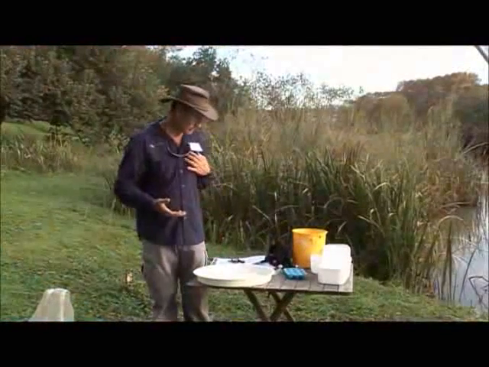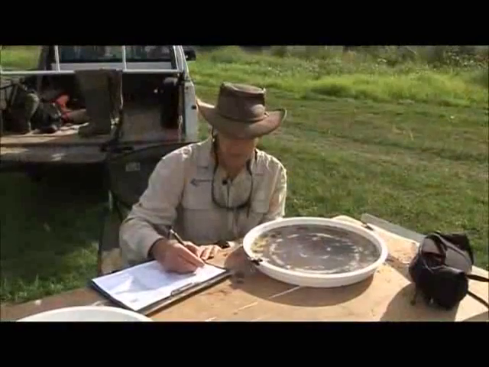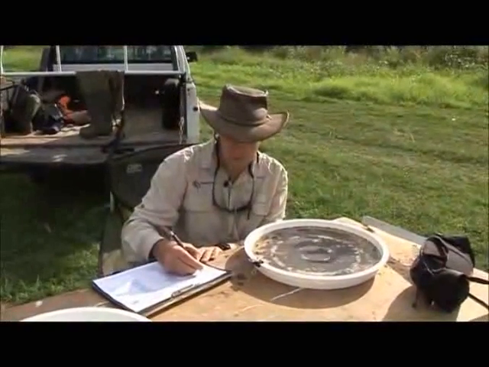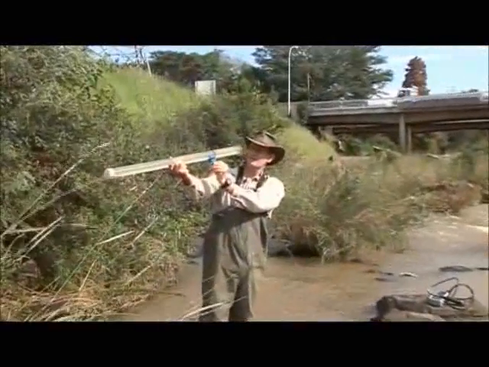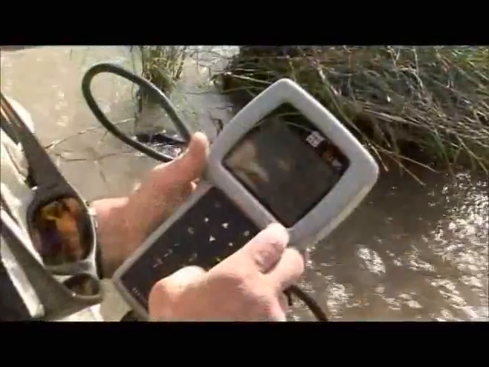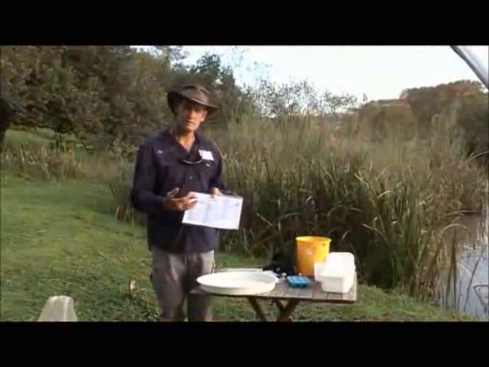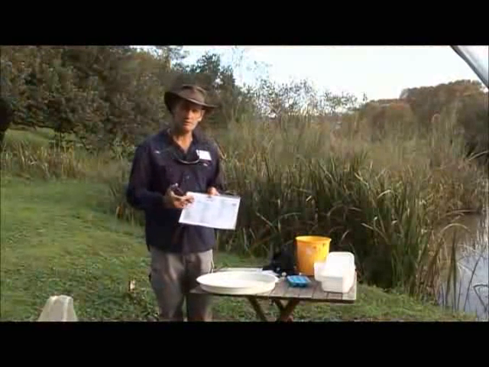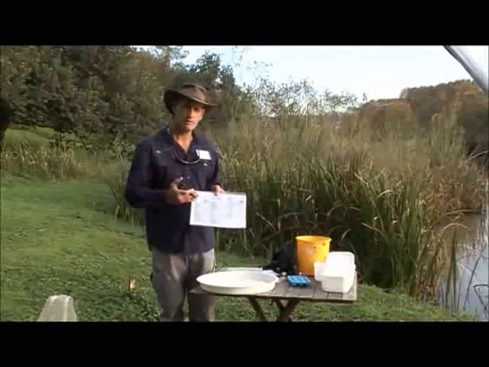Then obviously with all of that you need a pencil or a pen to record your data onto your SASS sheet, and a clipboard for that sort of thing. Other bits and pieces might be your on-site instrumentation, a clarity tube, a DO meter and so on, and a GPS to record your coordinates. Not essential, but useful additional material to have with you on site.